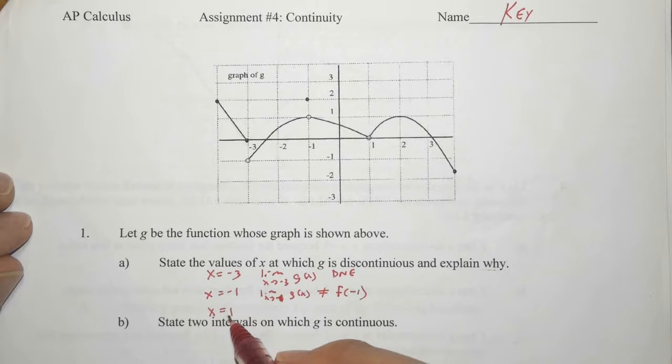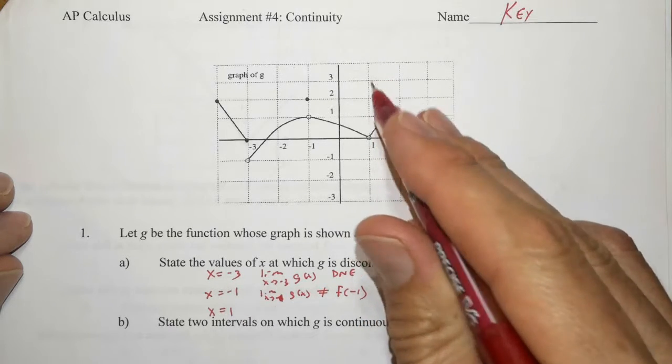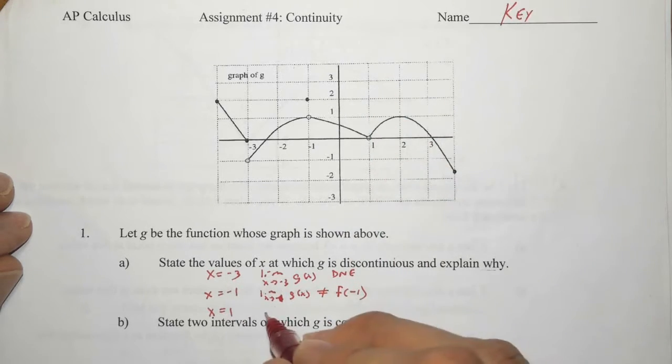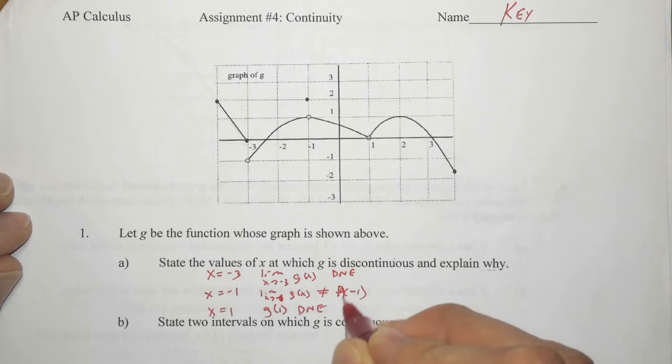And then finally, in a situation like where x is 1, there is no point at all when x is equal to 1. So g of 1 does not exist.